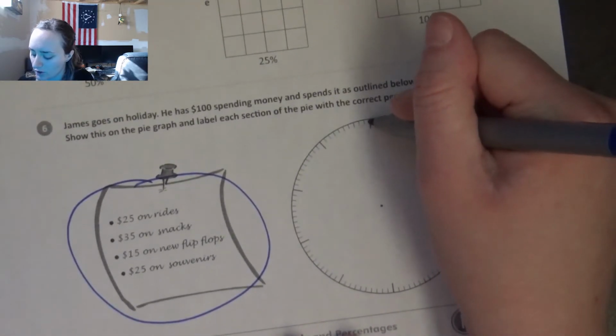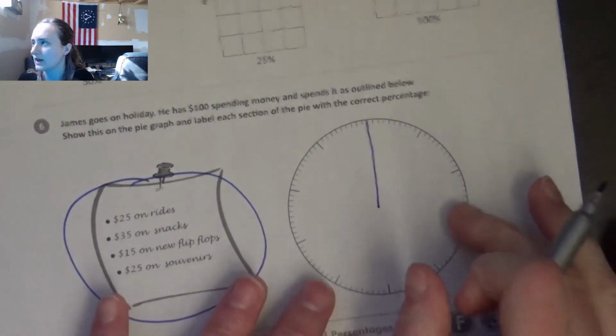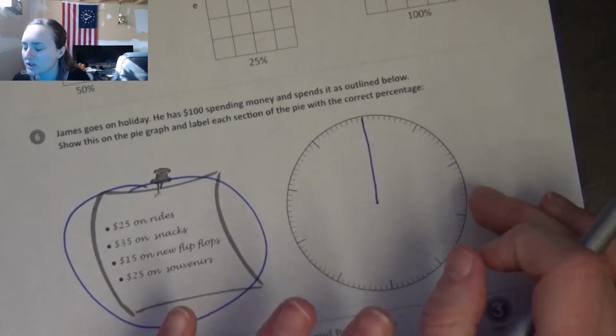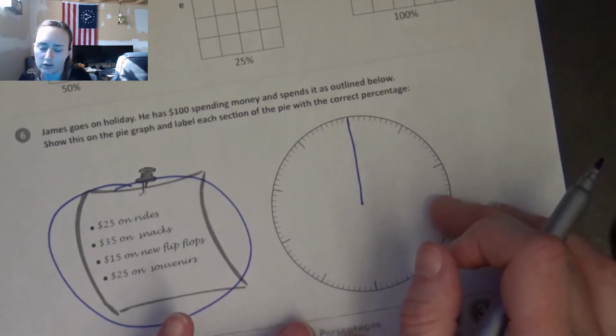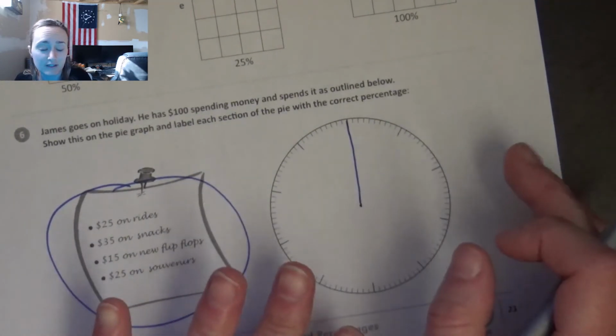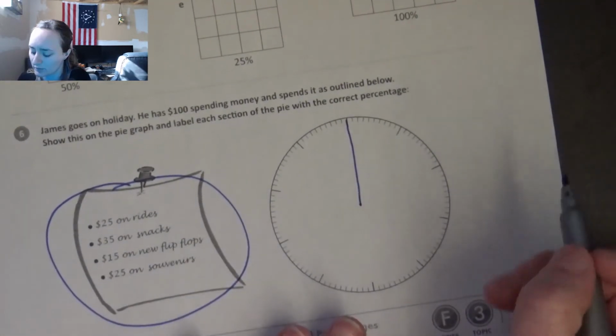So I'm going to start here. Now this is going to be a little bit harder for you guys because you don't have the actual circle in front of you. You're going to have to build it yourself. So if you build it yourself and you show me this, I'm not going to be too picky about how accurate you are. Well, I'll be a little bit picky about how accurate you are. If you're completely off, then we're going to have a problem. But if you're really close, then we'll be okay.